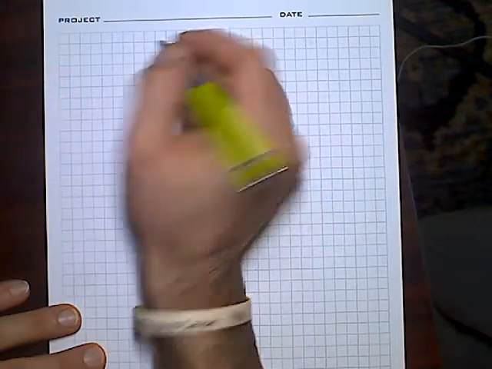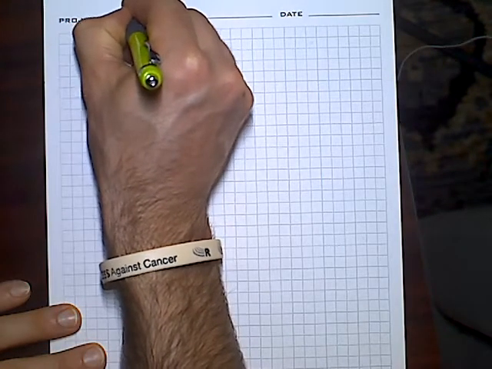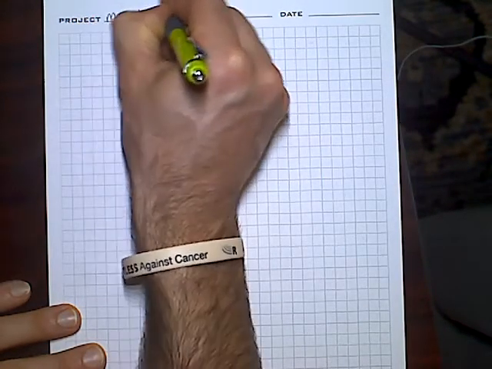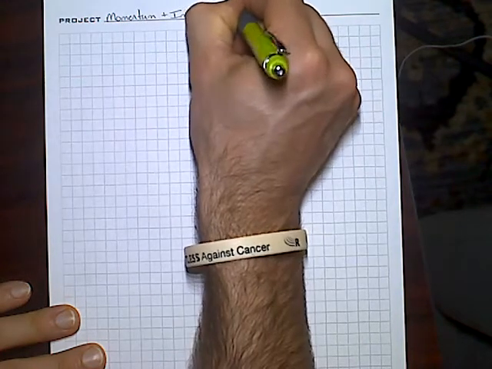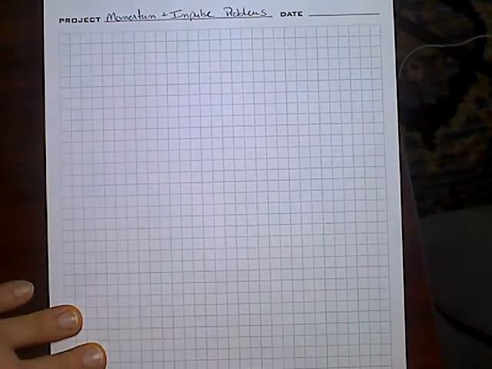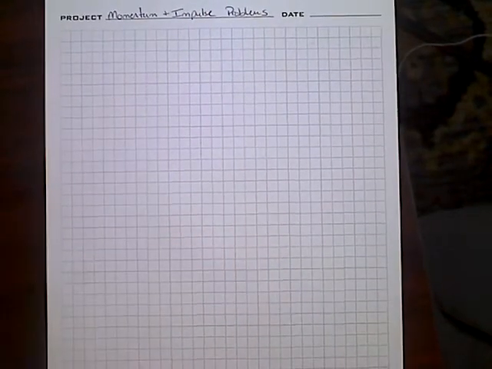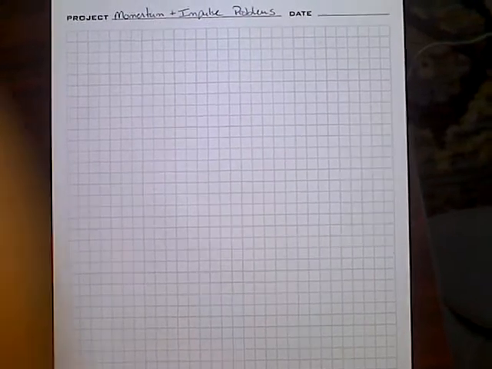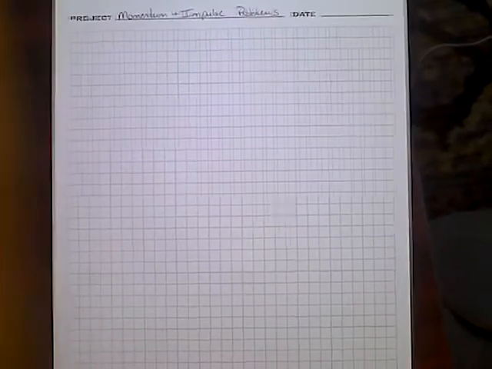Hello, class. So today we are talking about the momentum and impulse problems. Now, I promised that I would post an answer key for this, and so that's what I'm going to give you guys right now. That way you guys can do a little check for yourself to make sure that you are getting this.